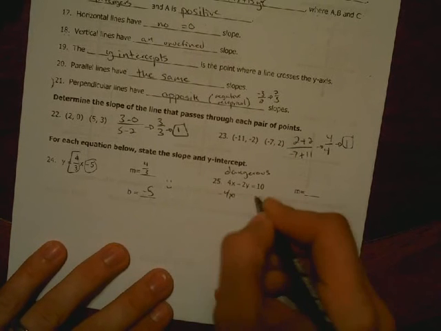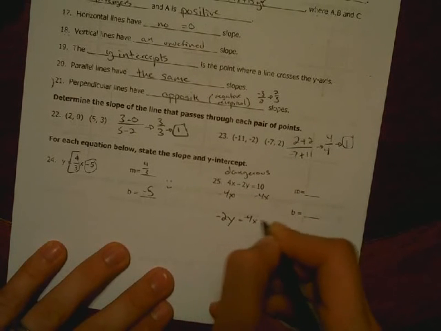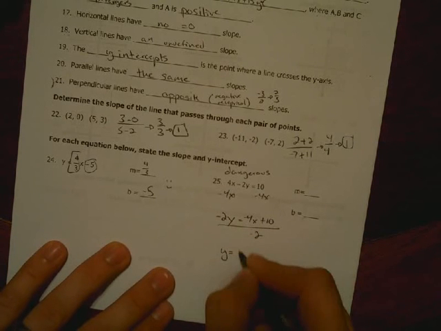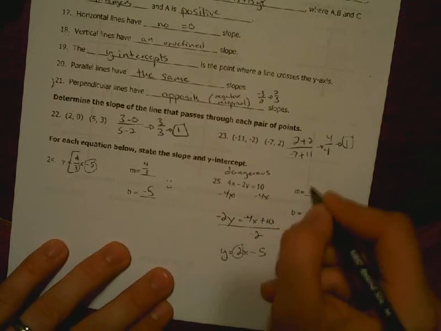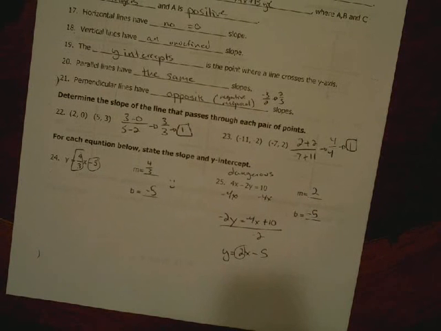So I'm going to take that 4x to the other side. Negative 2y is equal to negative 4x plus 10. Divide by negative 2 to solve for my y. y is equal to 2x minus 5. Look at my numbers. They are much different now. You must solve for y before you attack those problems. They may be easy, but they are very dangerous for that very reason.